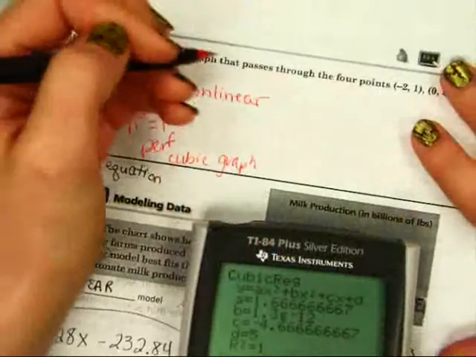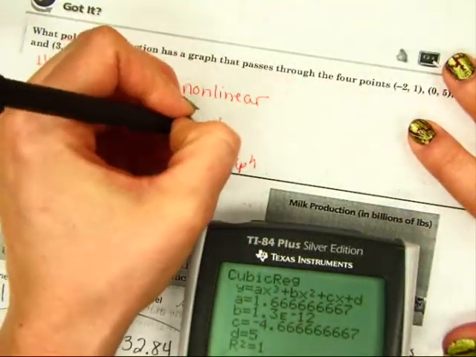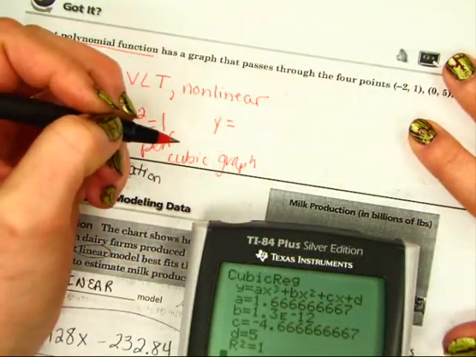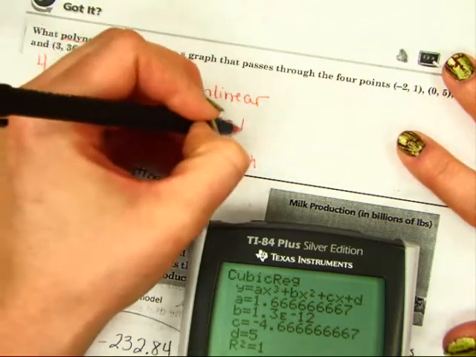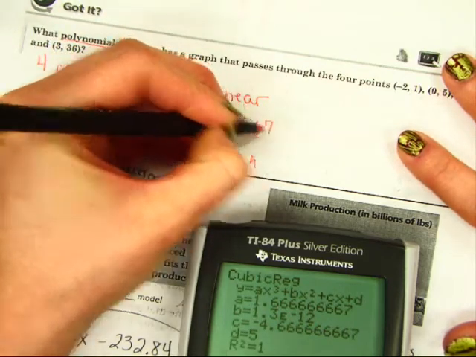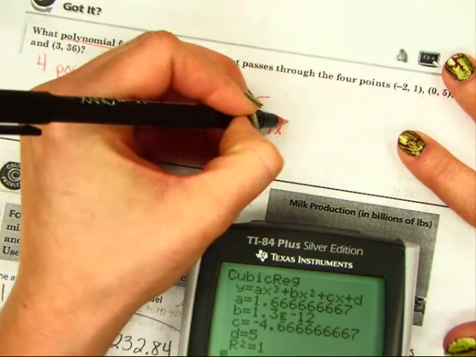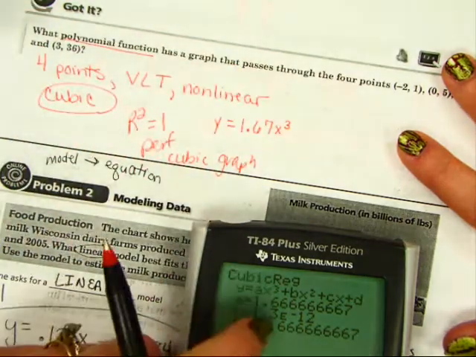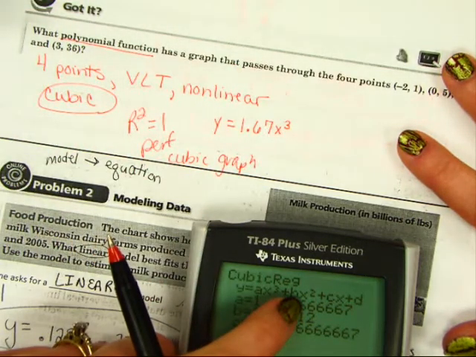So now what we're going to do is make our equation. Y equals, so I put the a in front of x cubed. So 1.67 when you round, x to the 3rd power. And now b is going to go in front of x squared.